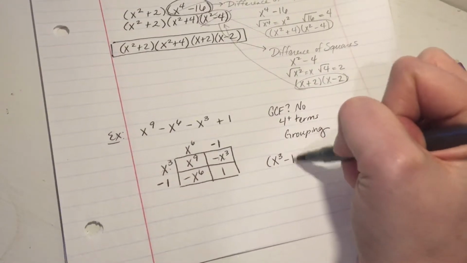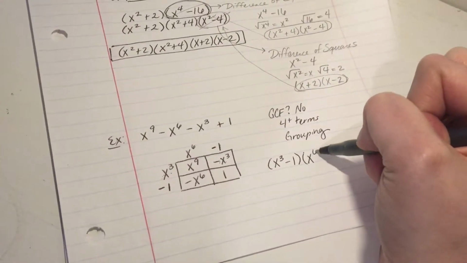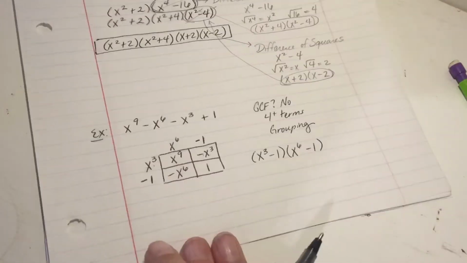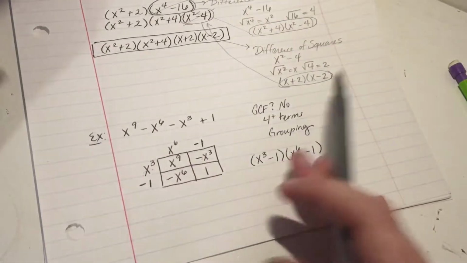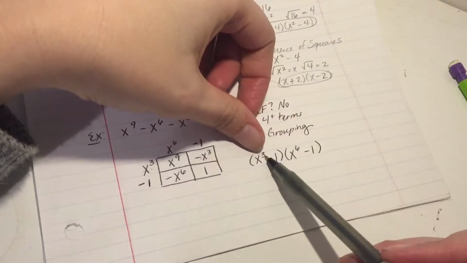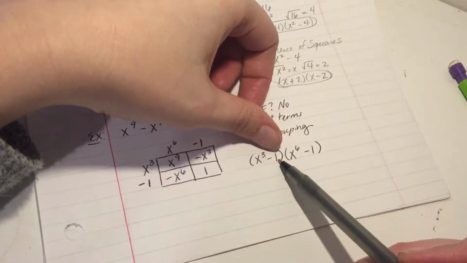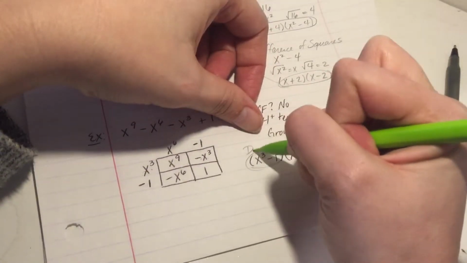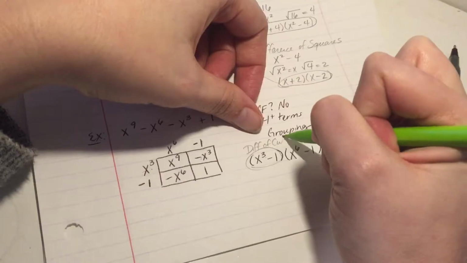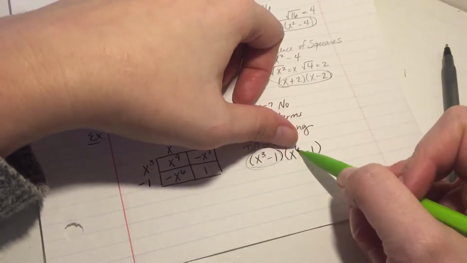x cubed minus 1 times x to the 6th minus 1. Now, this is a binomial, and this is a perfect cube, so this is a difference of cubes. And then this is an even number.